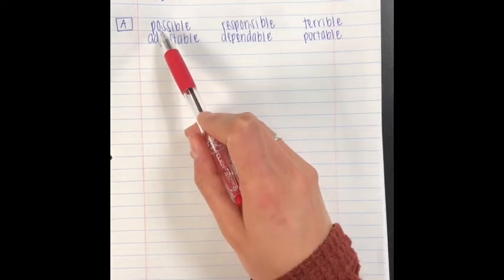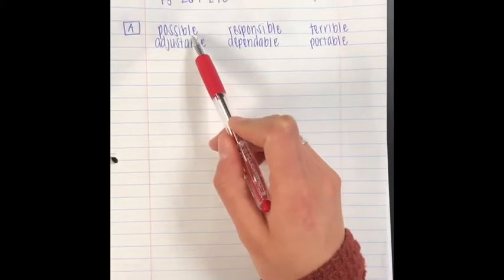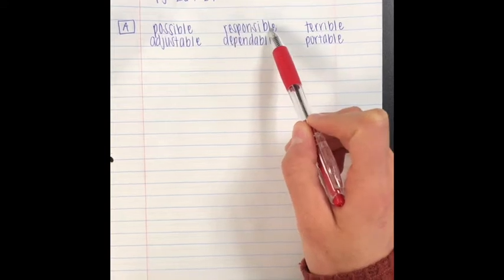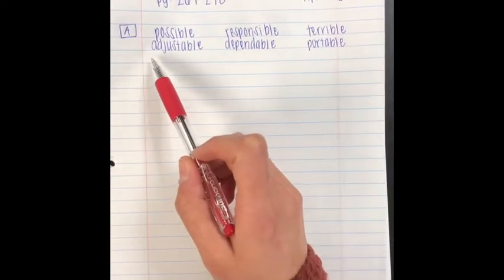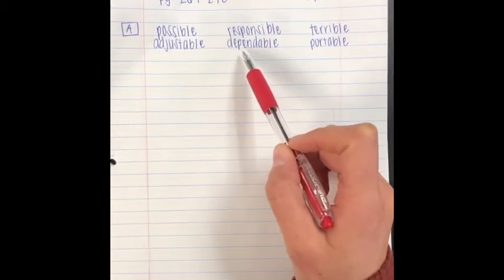The first one says, you can say them with me, possible, responsible, terrible, adjustable, dependable, and portable. All right, good job.